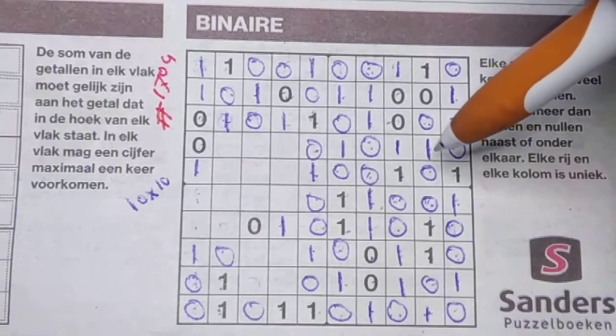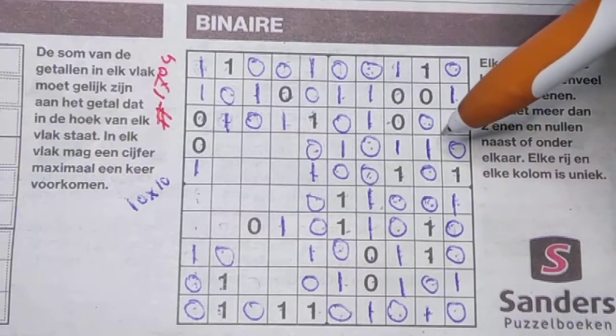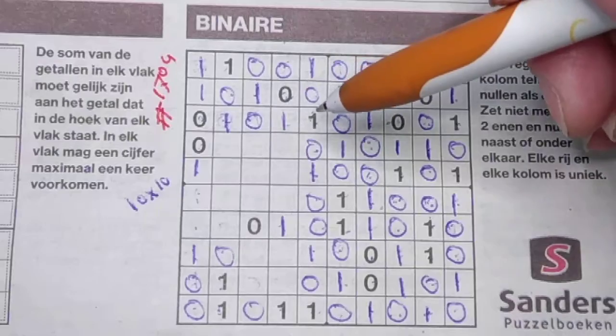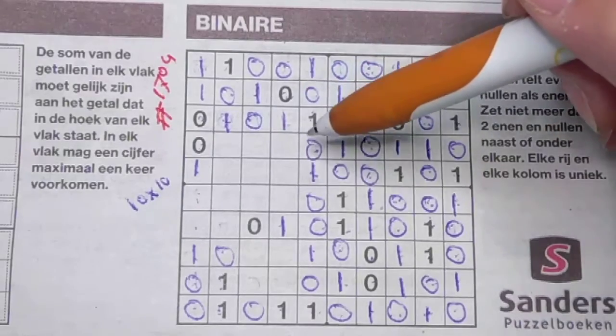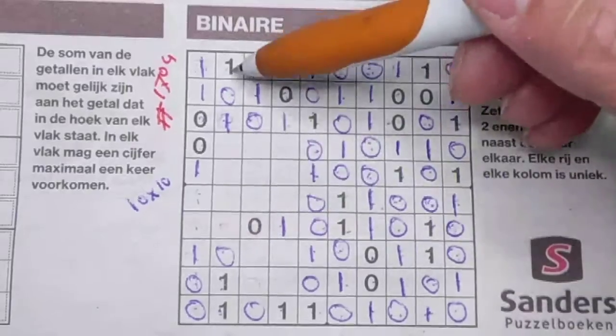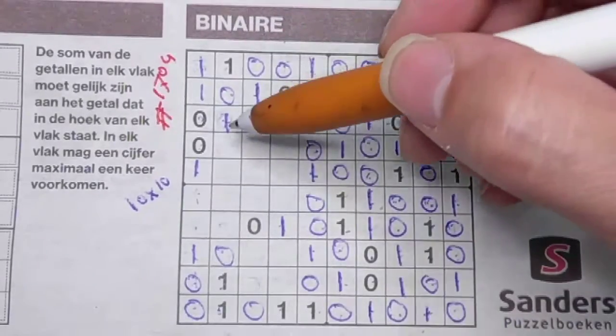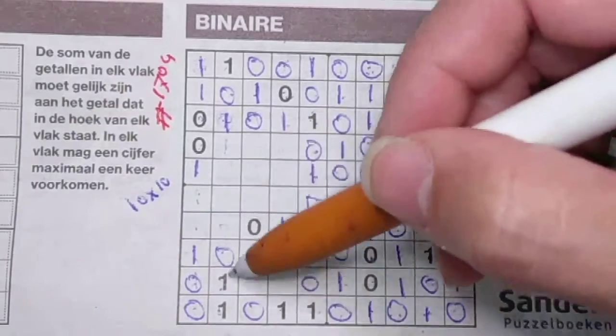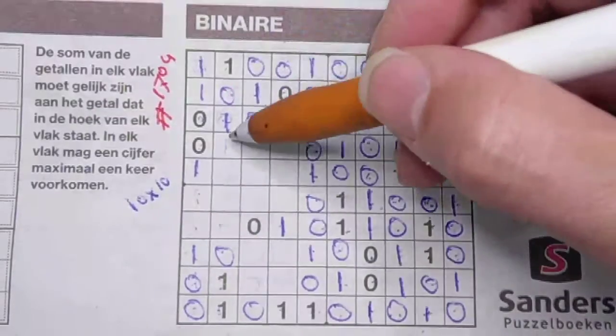Then 3. No. Alright. 1, 2, 3, 4 ones. If I place the fifth one here, then we have 4 O's in a row in this column, not allowed. So this cannot be a 1.